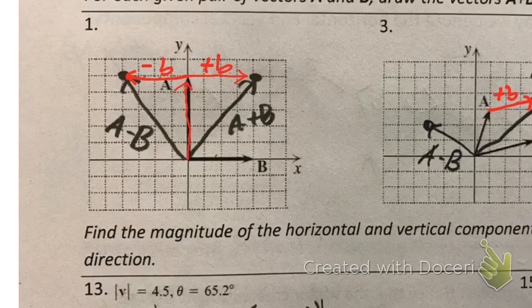All right, a minus B. If this is plus B, minus B would go in the complete opposite direction down there. Does that make more sense? Yeah. Okay. Yeah, it's just visually you could see it tacked on to the end of the other one.